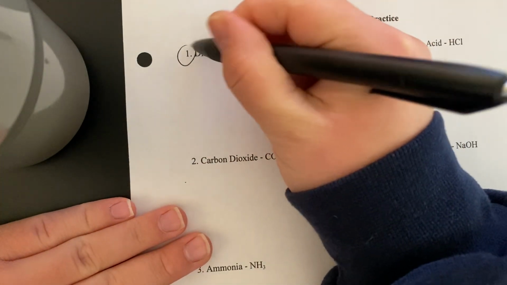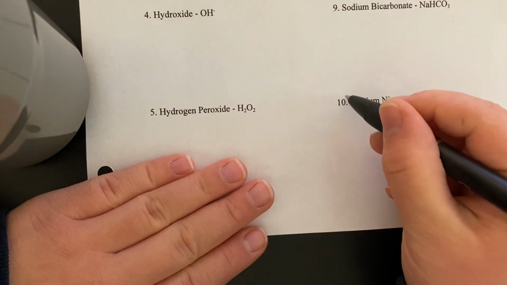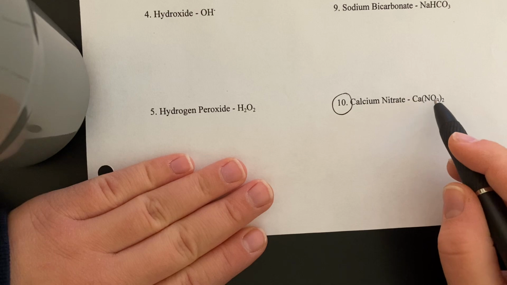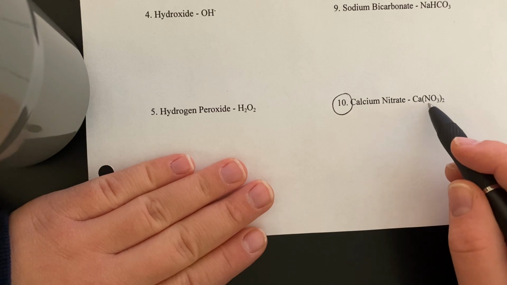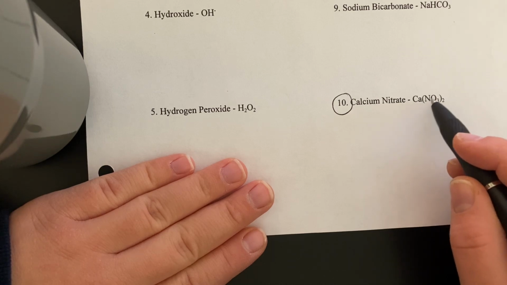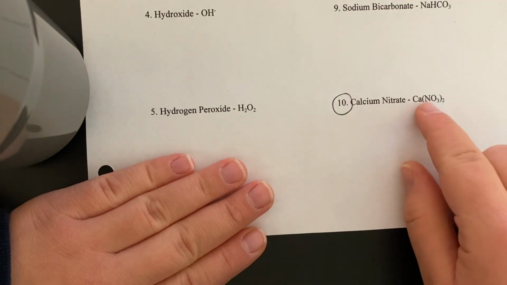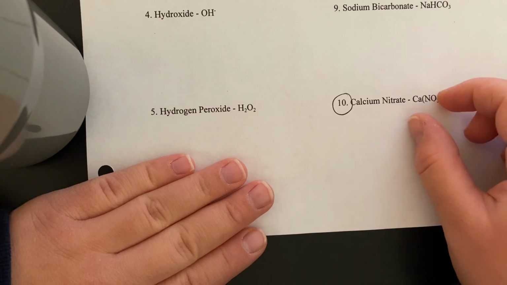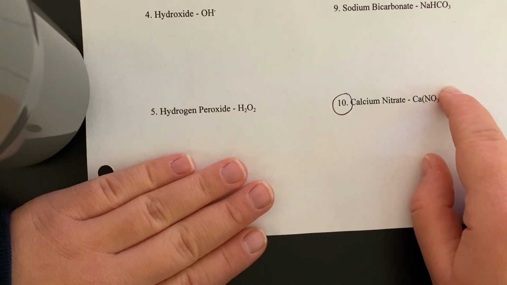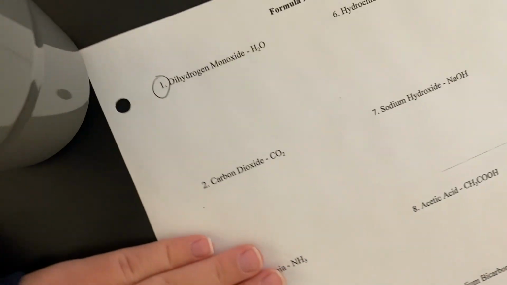I'm going to do number 1 with you, and I'm also going to do number 10 with you because it's a little bit tricky. We have something called a polyatomic ion in this problem. A polyatomic ion is something that has multiple atoms scrunched together in one ion, basically a group that has a charge, hence the name ion at the end. So we'll do these two together.